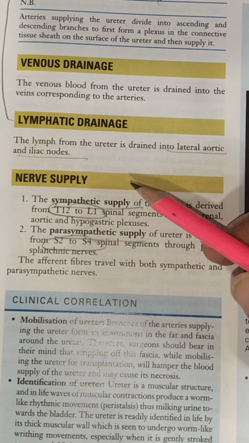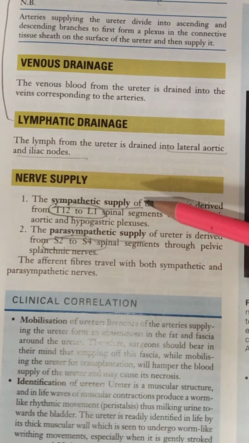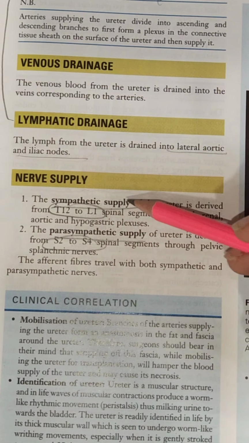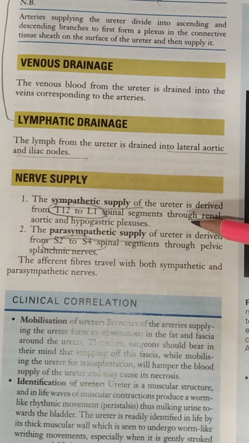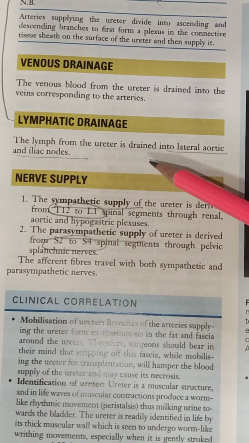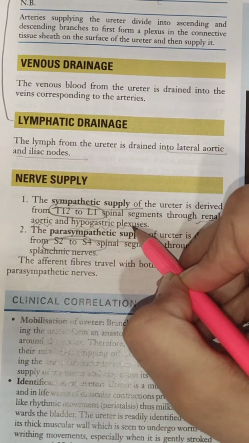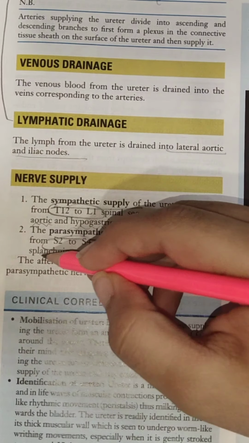Nerve supply, it has 2 supplies, that is sympathetic supply as well as parasympathetic supply. Sympathetic supply of the ureter is mainly derived from T12 to L1 spinal segments. Parasympathetic supply of the ureter is mainly derived from the S2 to S4 spinal segments. Sympathetic supply is through renal, aortic, hypogastric plexus, whereas parasympathetic supply is through pelvic splanchnic nerves.